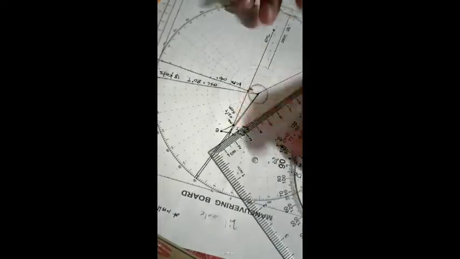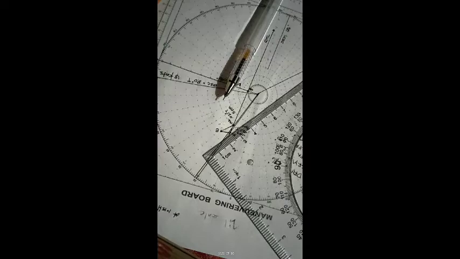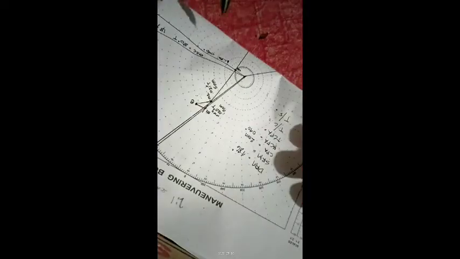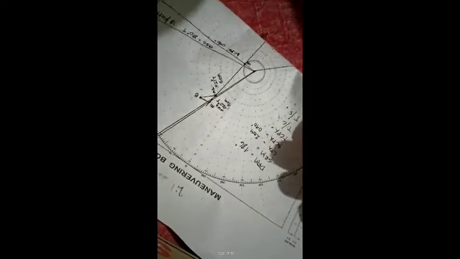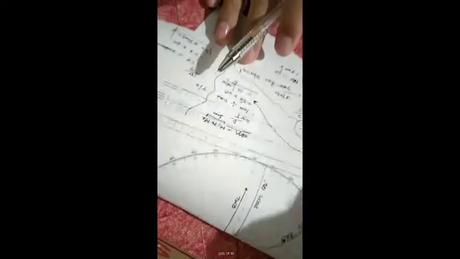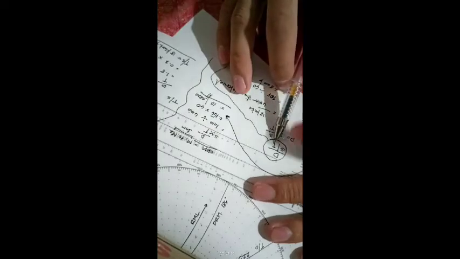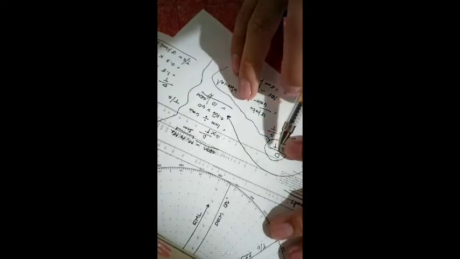So we have already gotten our E. Next, we will find our target speed, TS. Since we are talking about speed, we will use the DST formula. Since we're talking about speed, it would be distance over time.